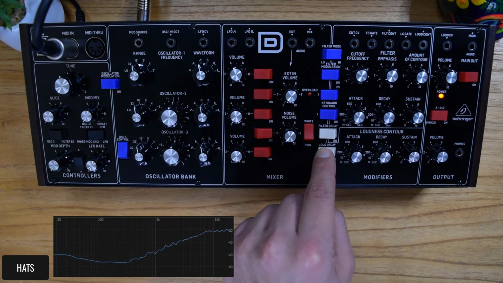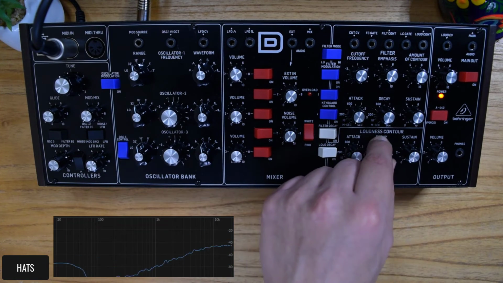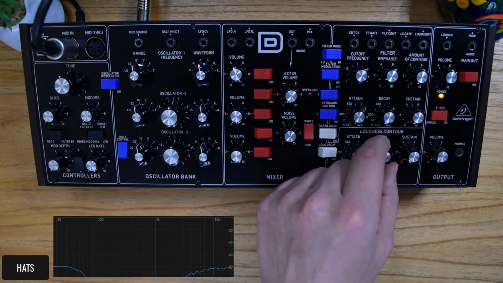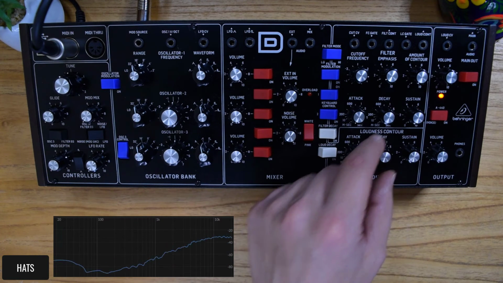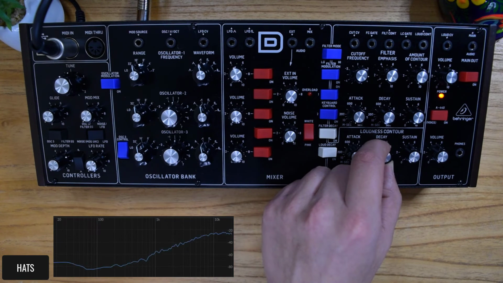Now, if you turn this off, well, right now this is off. If you turn it on and you go up on the decay, everything is going to be super long. I'm going to play the clip with the kick. Which is not bad, but it's super long. I want to make it shorter.